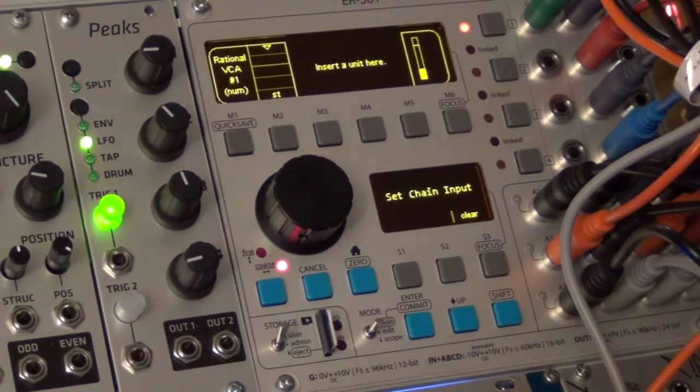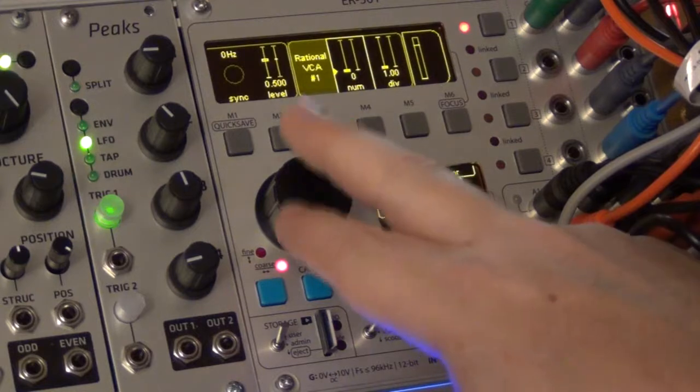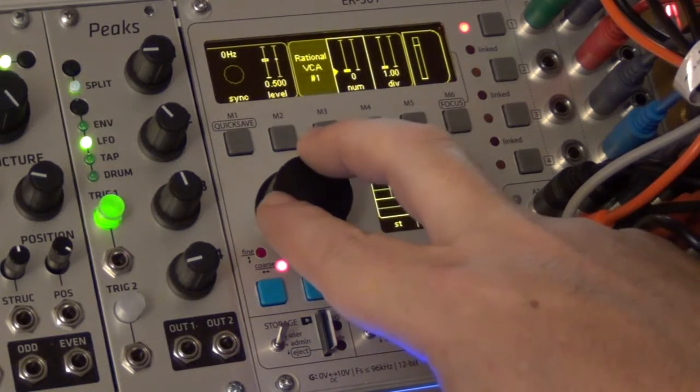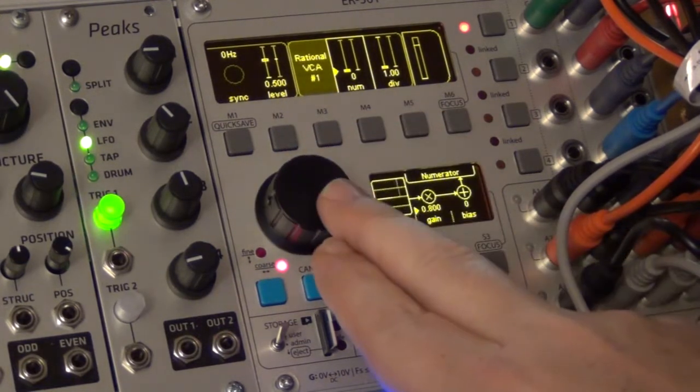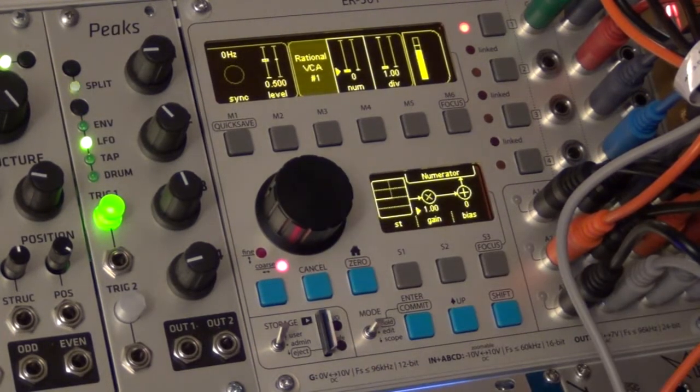And if I turn my output volume back up, and actually we need to go in here and set this gain to 1. All right, so we're getting one pulse for each 1/4 division of the global timing function. Turn my master volume down for a second here.